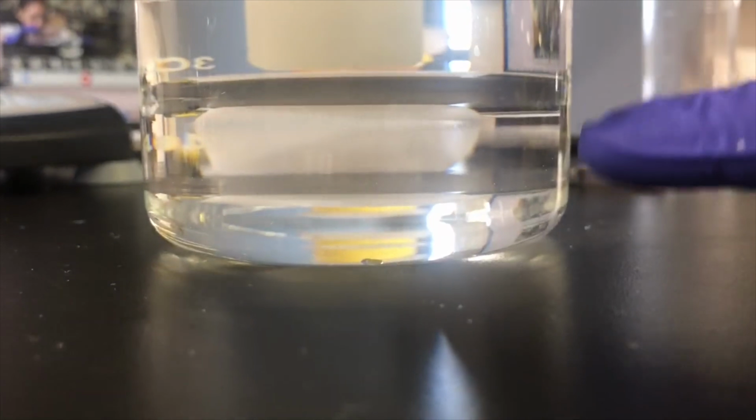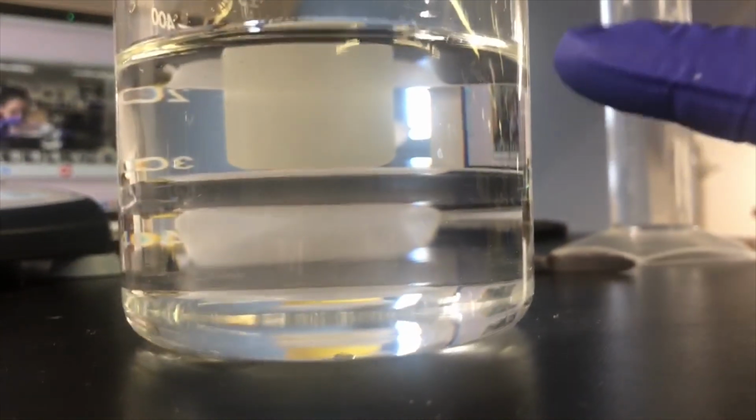There's like two phases of this water. You see that this is the sodium chloride and this is the distilled water.